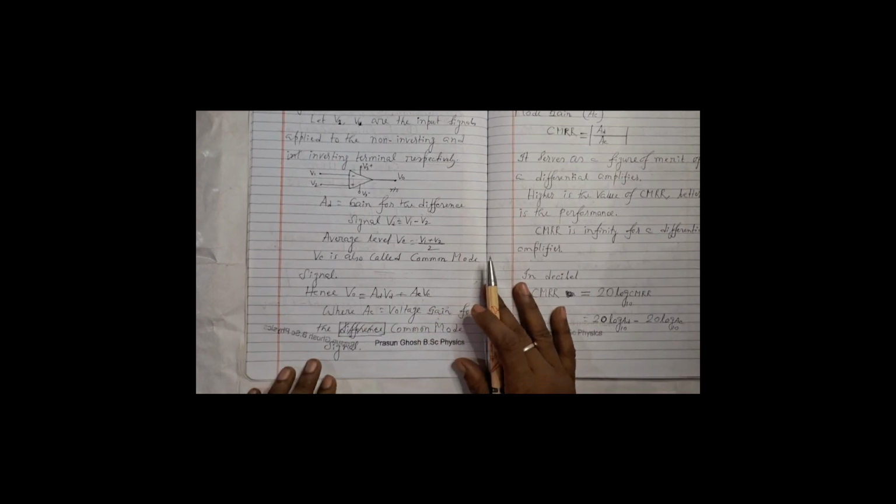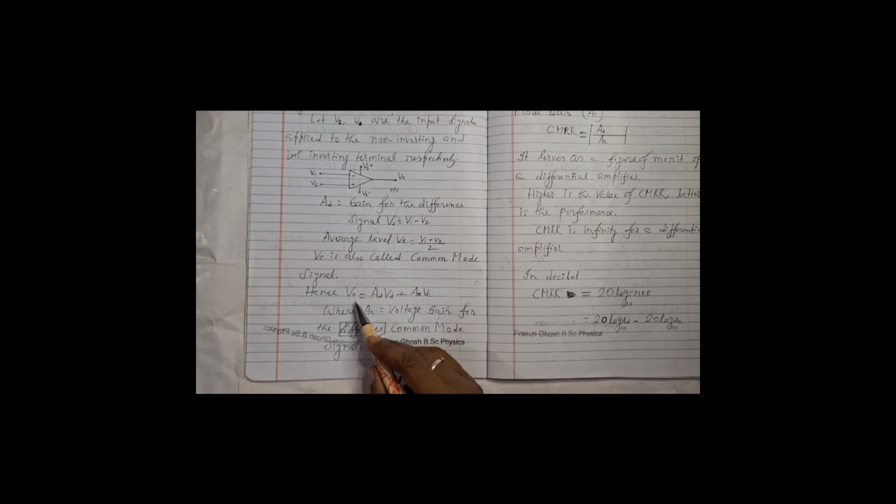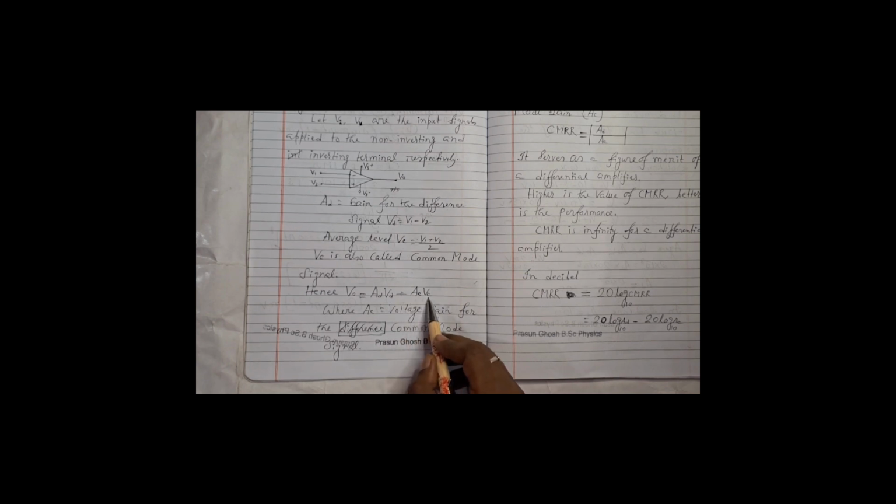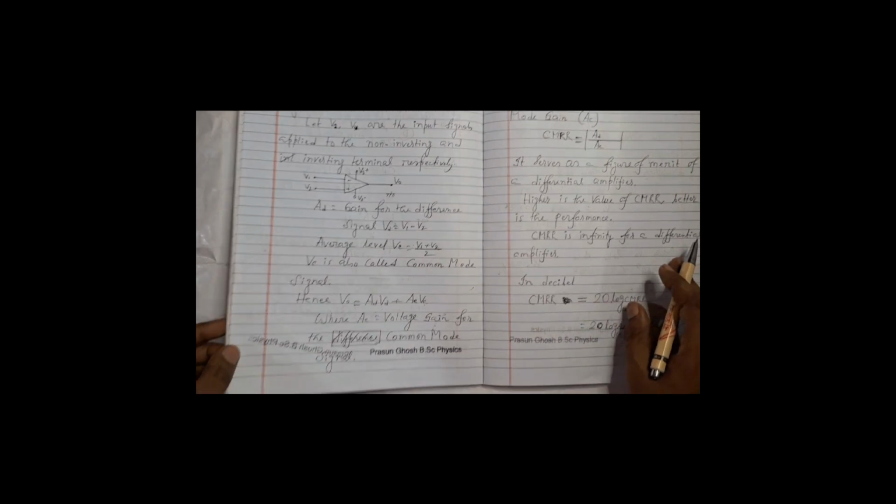So we know the output voltage V0 equals AD into VD plus AC into VC, where AC is the voltage gain for the common mode signal.